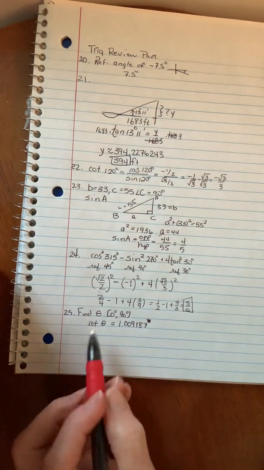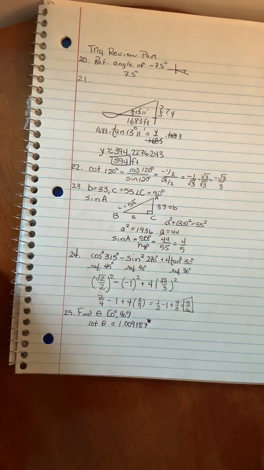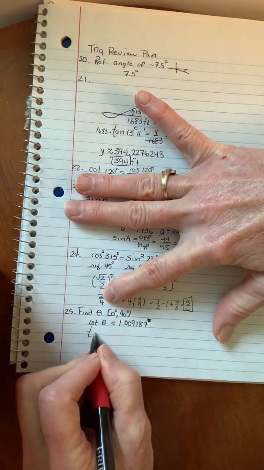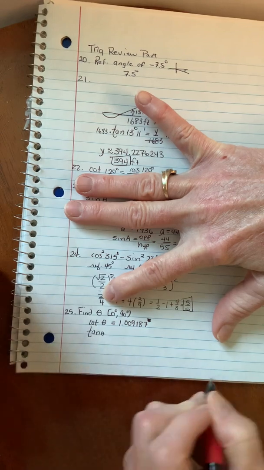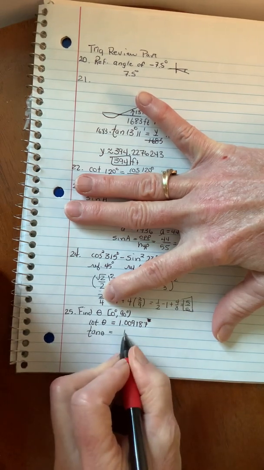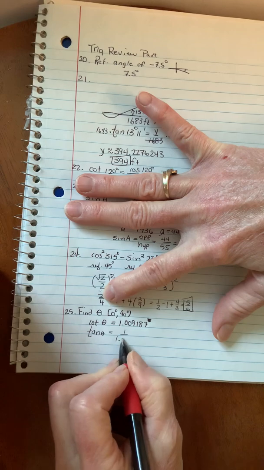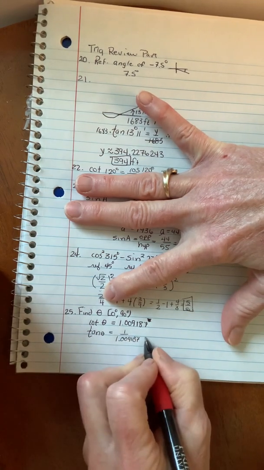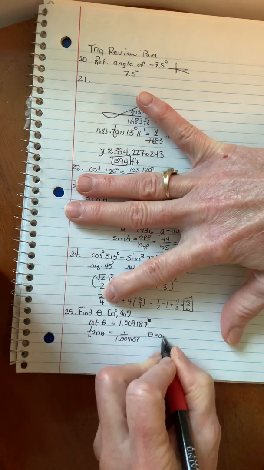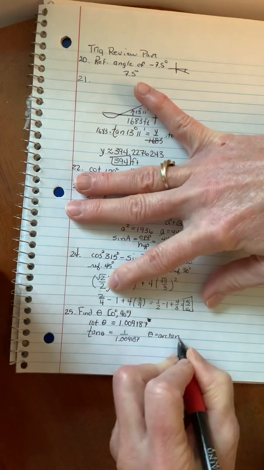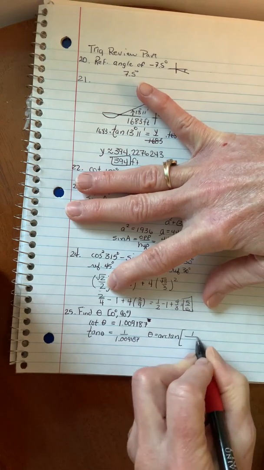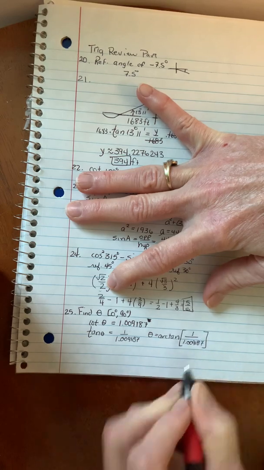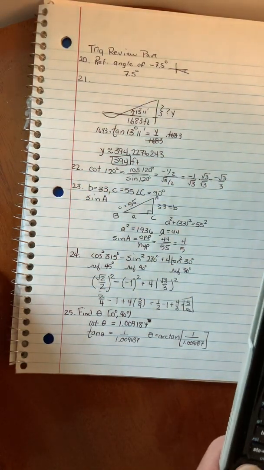I do not have an arc cotangent on my calculator, nor do you, I don't think. So I'm going to write this as tangent. So tangent of theta, how are tangent and cotangent related? They are reciprocals. So 1 over 1.009187, okay? So then theta is going to be the arc tan of this, 1 over 1.009187.